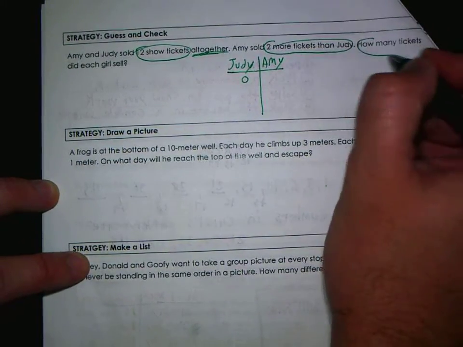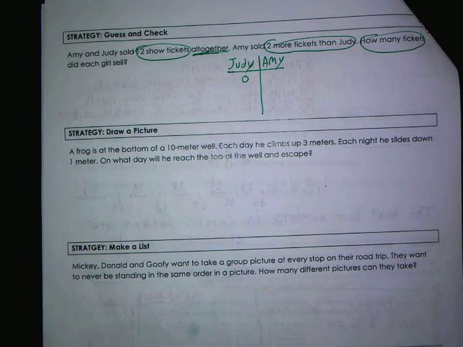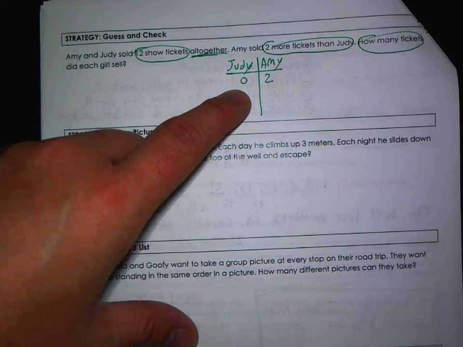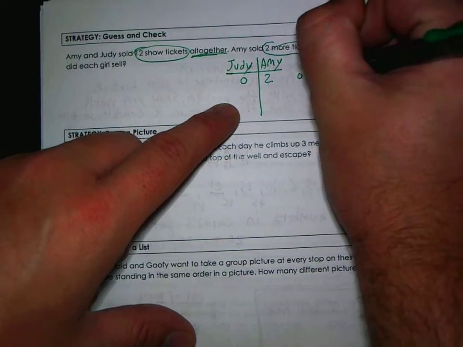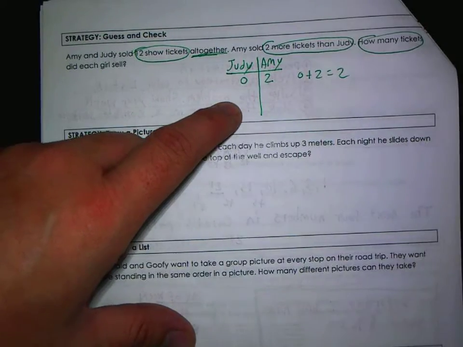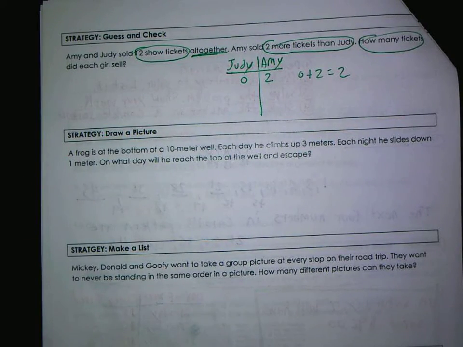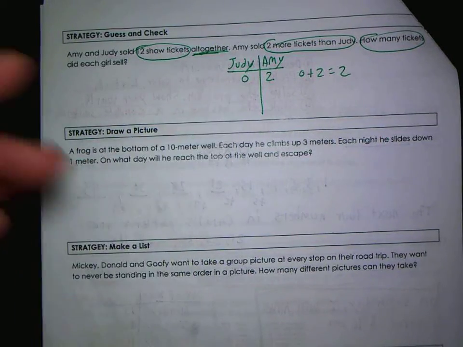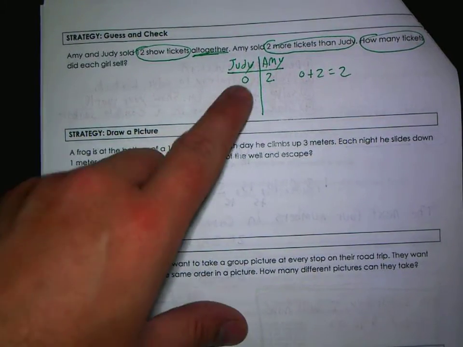And our question is, how many tickets did each girl sell? And again, I know your strategy says what to do where. I don't really care for this class. Just underline what you think is important, circle what you want. So if Amy sold 2 more than Judy, that would be 2. However, 0 plus 2 is 2. And we want 12. So that didn't work. So 0 is not a good guess, but that was the lowest it could be. Christina, what would you guess, Judy?